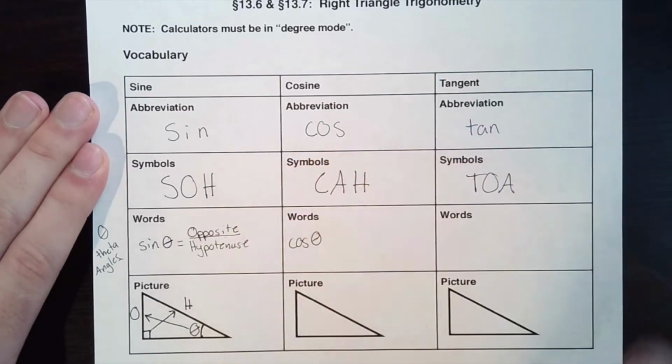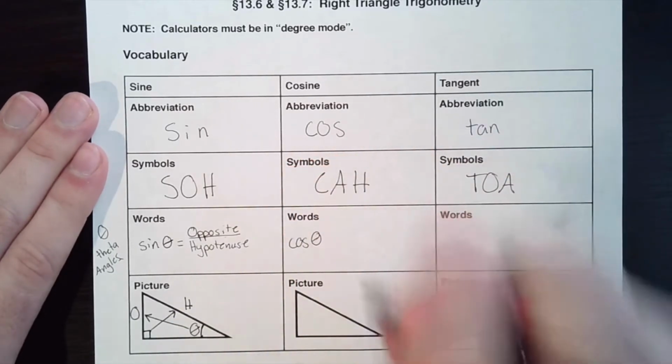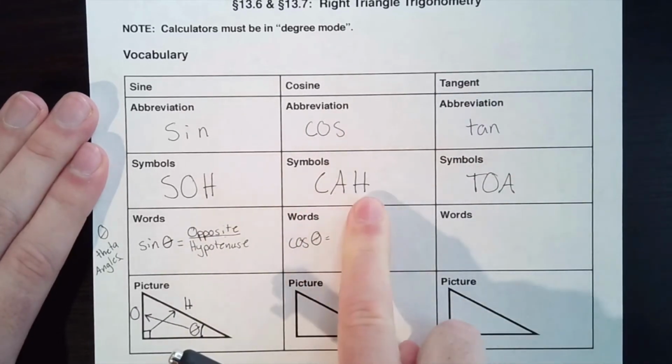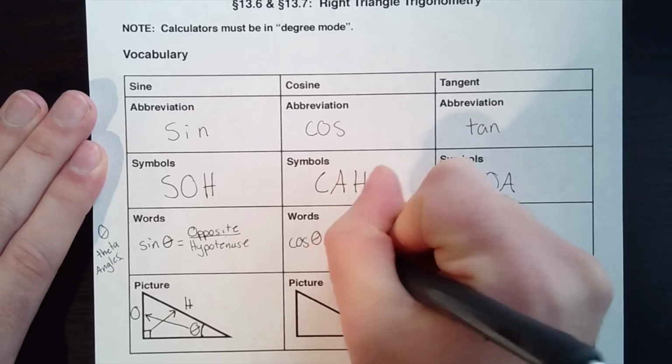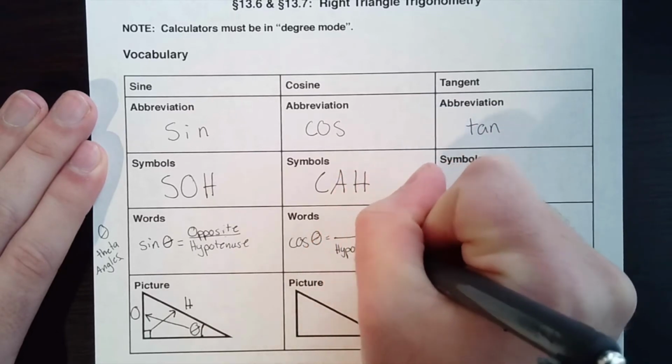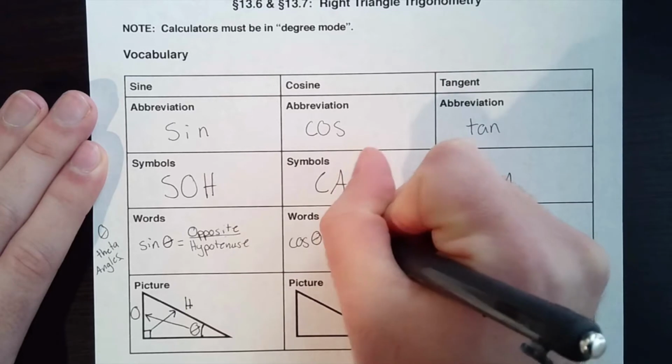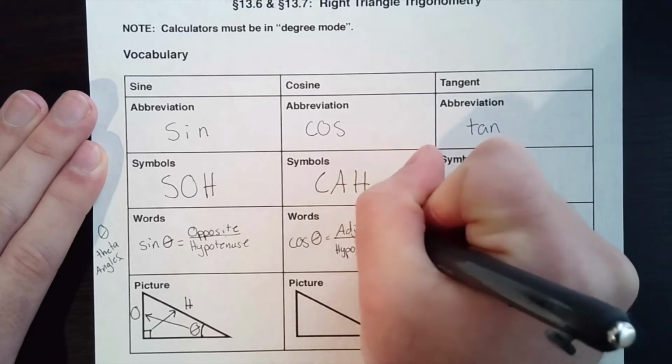We would have cosine of an angle, theta. That is going to equal A over H. So H is going to still be the hypotenuse. That goes on the bottom, and then A stands for adjacent.